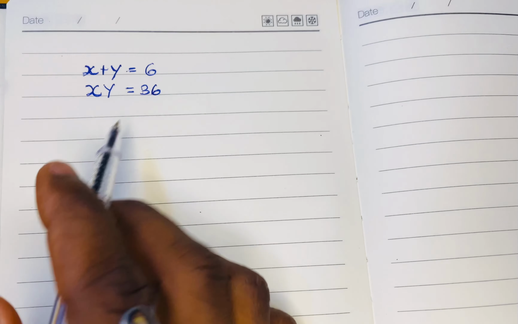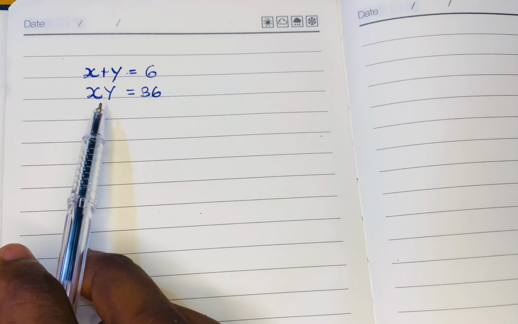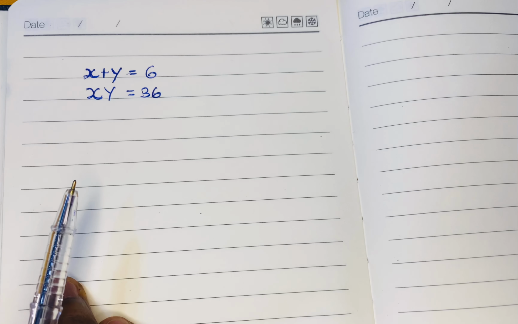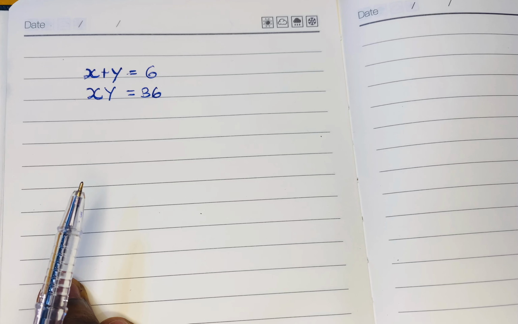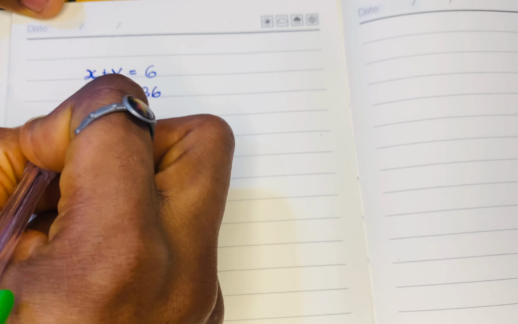Good morning. So let's quickly solve this question. We have x plus y is equal to 6 and x times y is equal to 36. This is a Harvard entrance examination question. So we start by writing our solution.